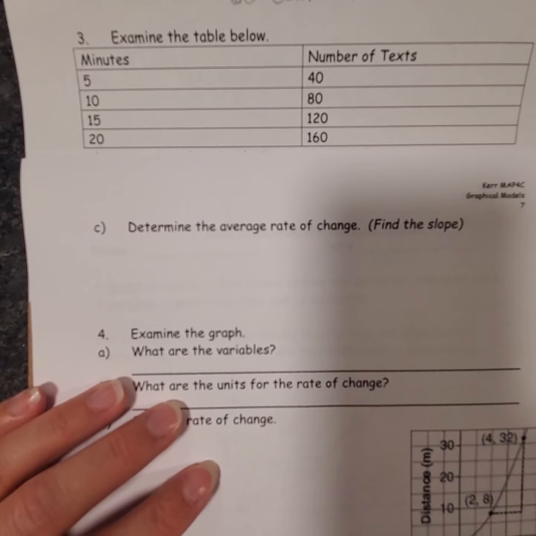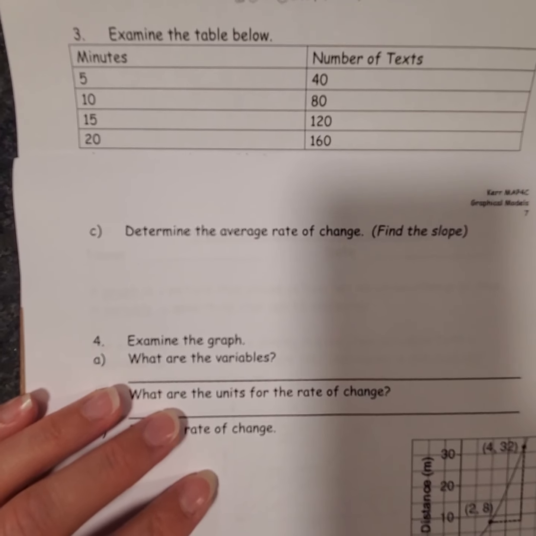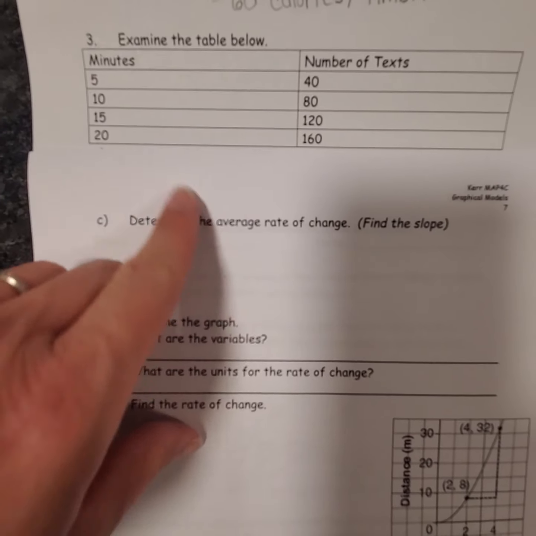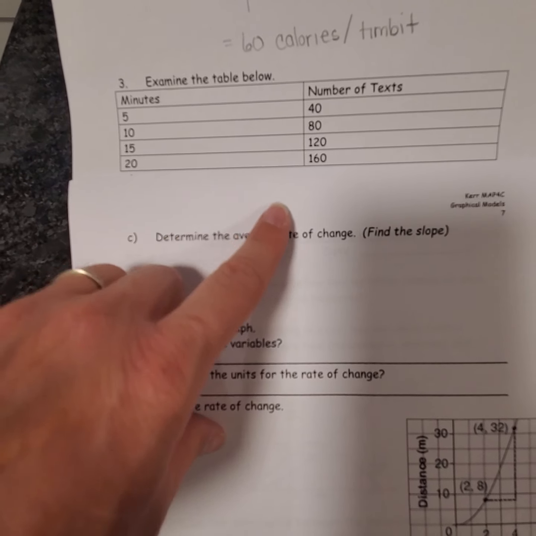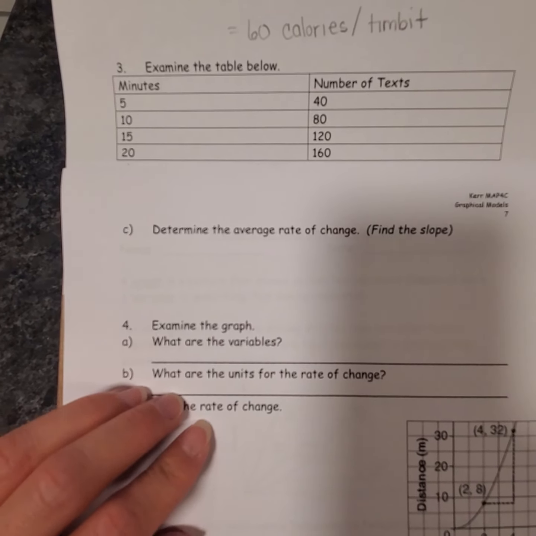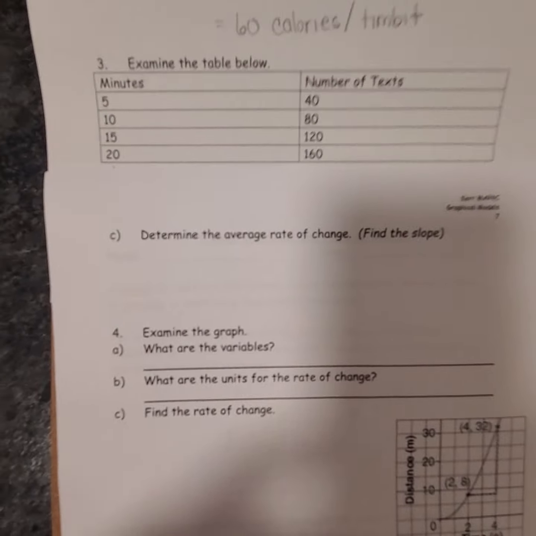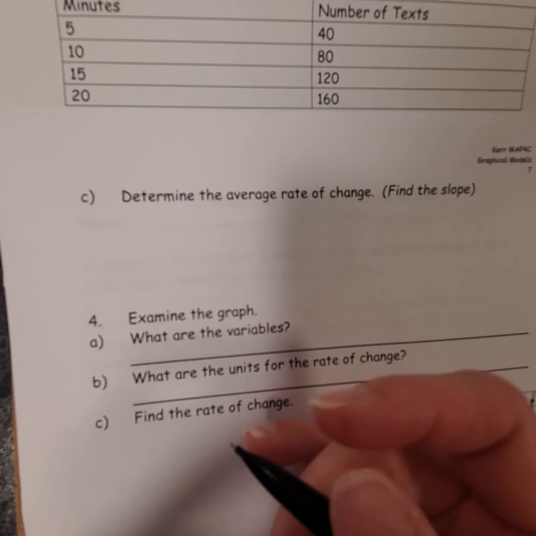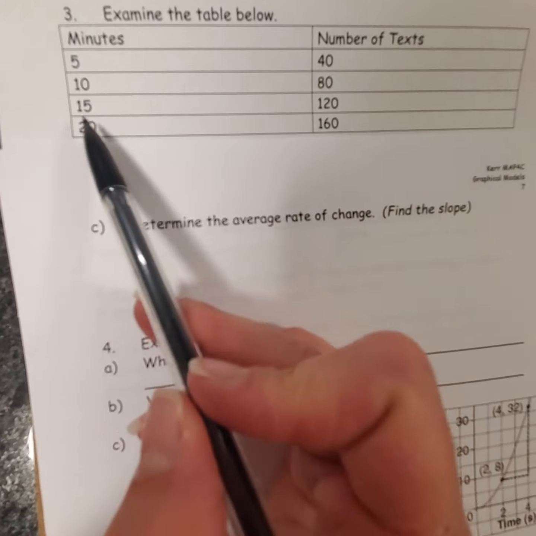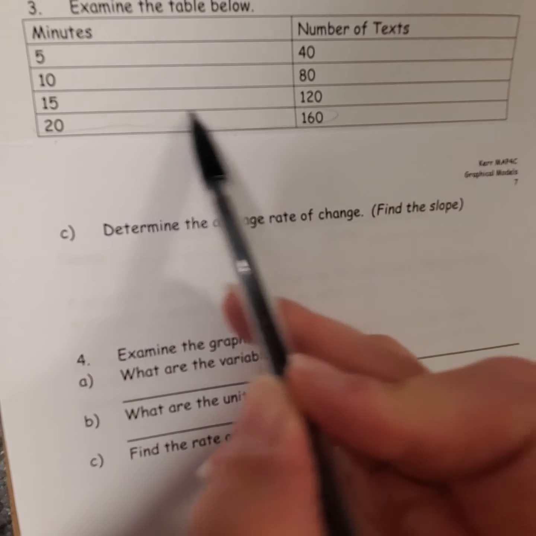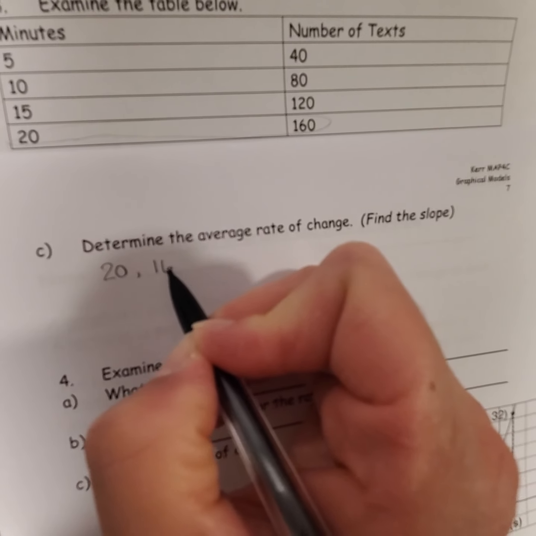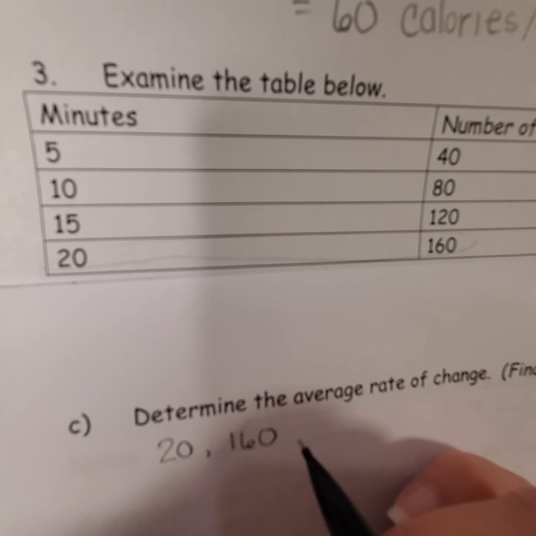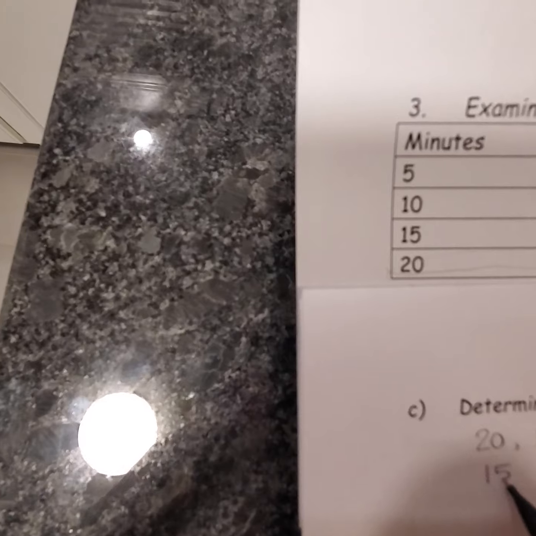So we're going to use the same strategy we used earlier, where we pick any 2 ordered pairs. And again, each set of values in the table of values represents an ordered pair. So I don't want to keep copying from one page to the other. I'm just going to get these down. So let's say I were to use these. We have the ordered pair 20, 160, and 15, 120.